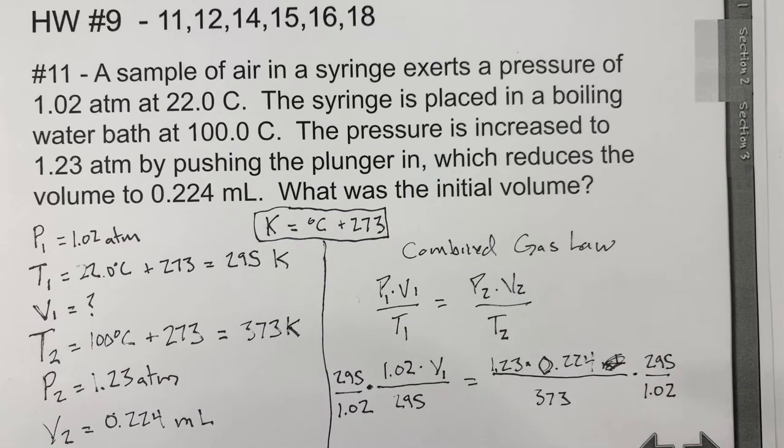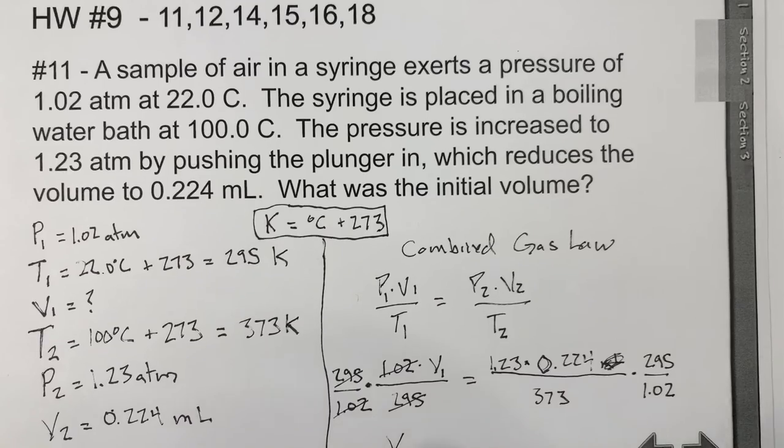Because then the 1.02 cancels out, the 295 cancels out, and I've got my answer. Basically, the answer is going to be 1.23 times 0.224 times 295 divided by 373 divided by 1.02.